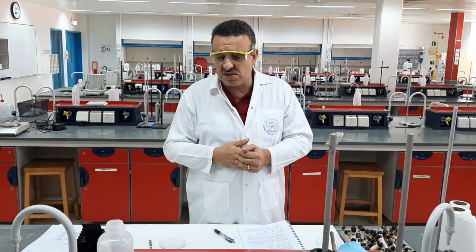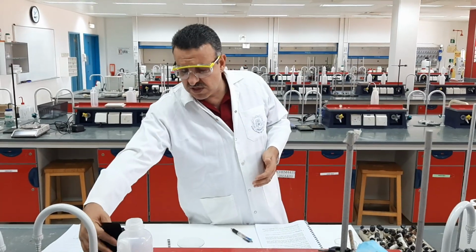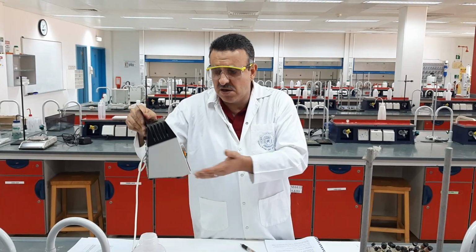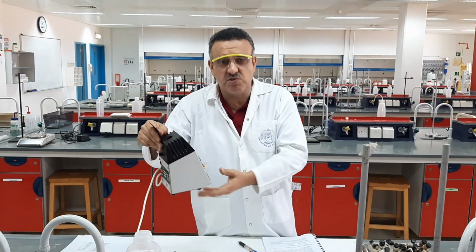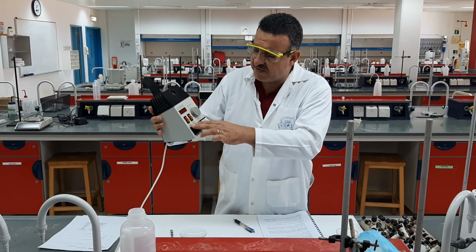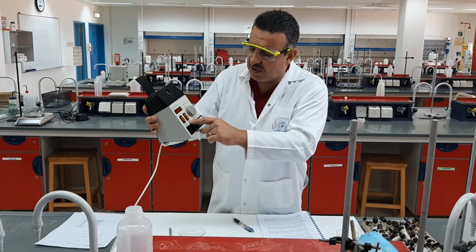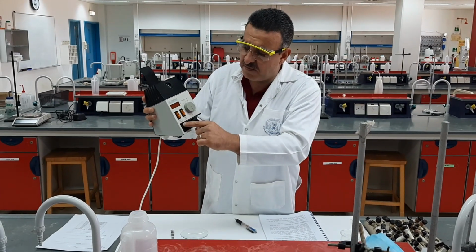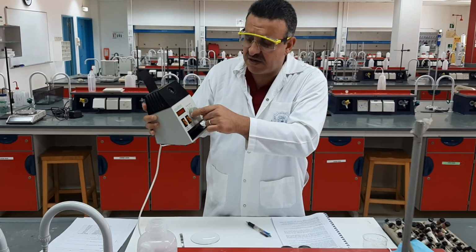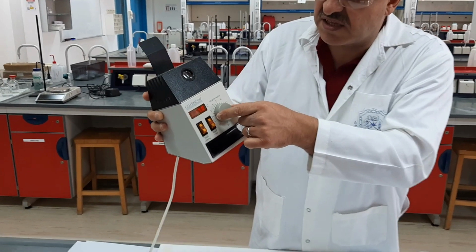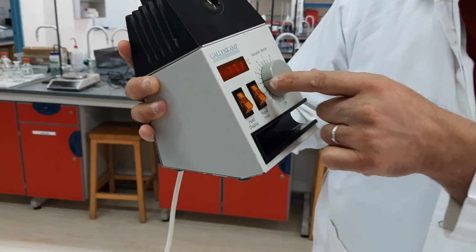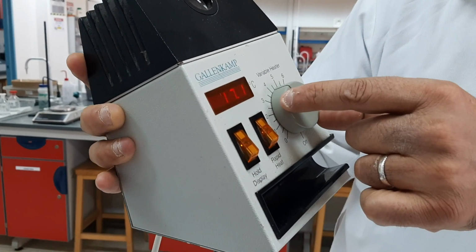So regarding the procedure, to determine the melting point we need a melting point apparatus. As you can see, it's just an electrical heater which can raise the temperature slowly, and we can control the temperature rise. Now, what you will see here, we have two knobs. We have a knob called rapid heat, and we have what's called hold display. And we have this knob which starts to increase the temperature. As you can see here, we can increase the rate of the temperature like 2 degrees per minute, 3 degrees per minute, 4 degrees per minute.